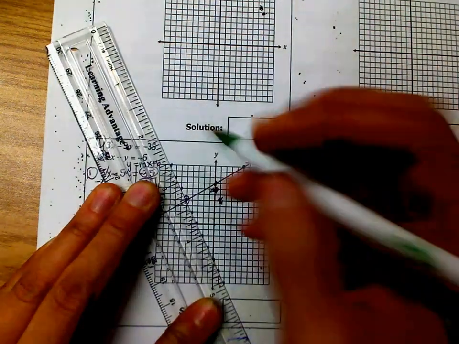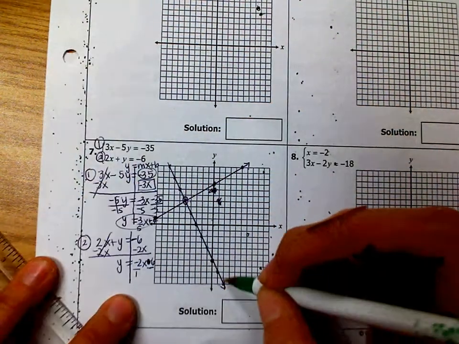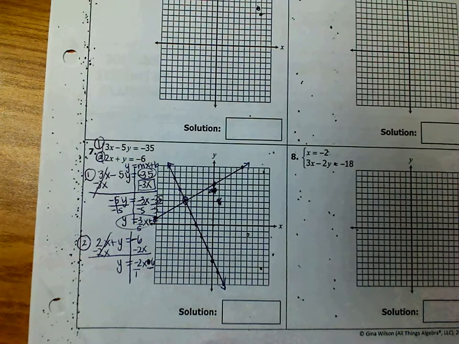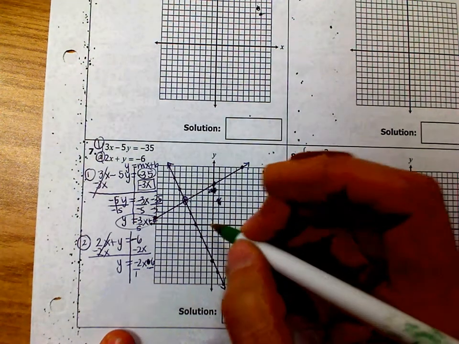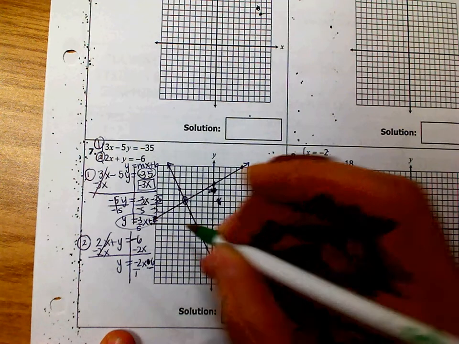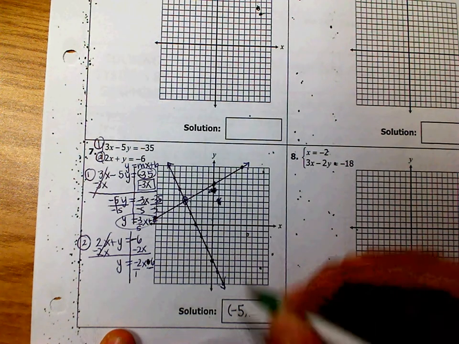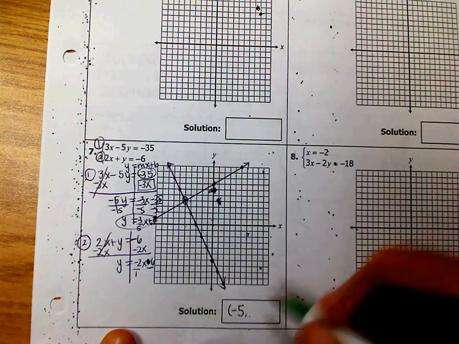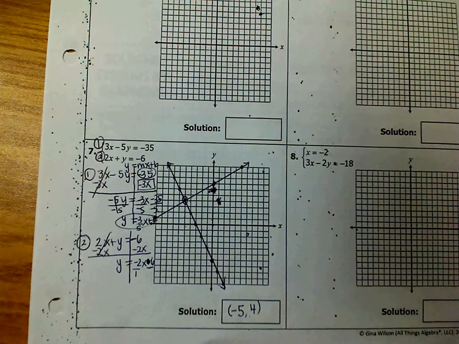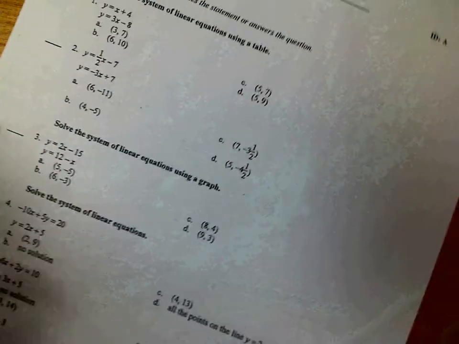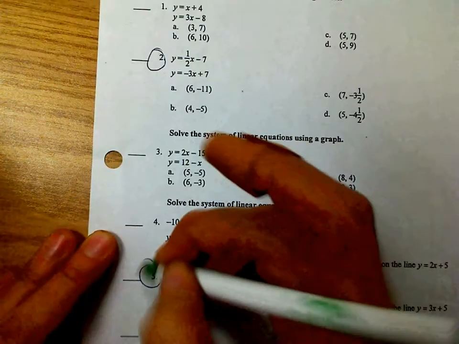Let me draw my line. And there we go. Okay, so the solution here is 1, 2, 3, 4, 5, negative 5. And then 1, 2, 3, 4. There we go. That's number 7. Okay, now let me get the other worksheet. We're supposed to do numbers 2, 5, and 6.